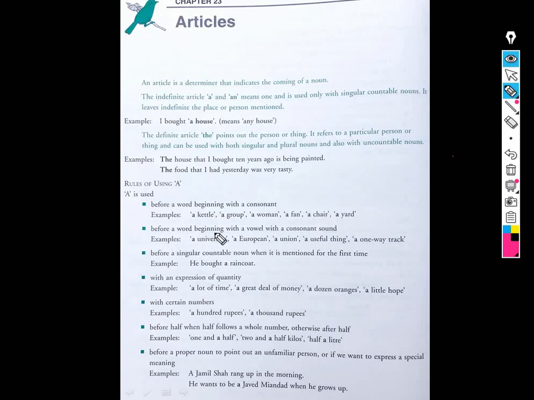Okay. Before a word beginning with a vowel with a consonant sound. Okay. If there is a word that is starting with a vowel letter, but it sounds like a consonant, there we also use a, not an. Okay. For example, a university. U is although a vowel, but it sounds like a consonant.